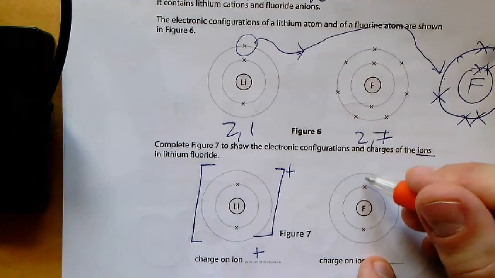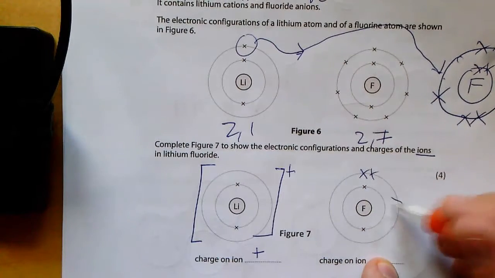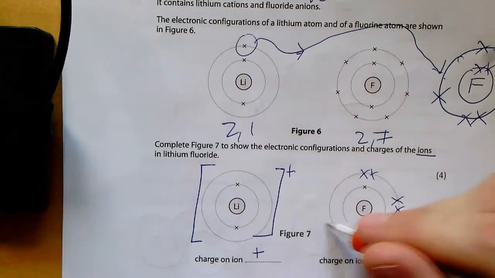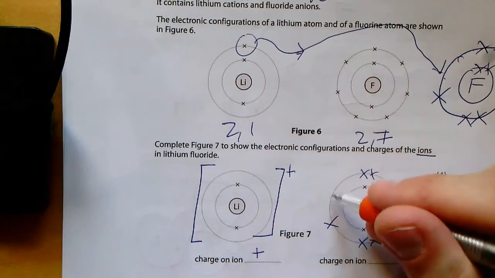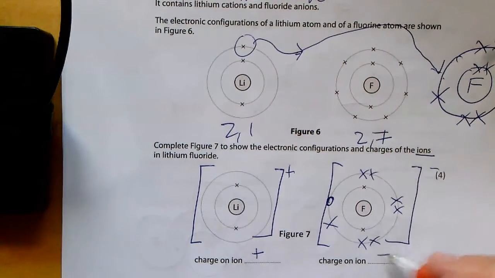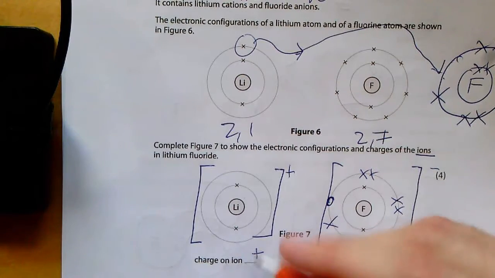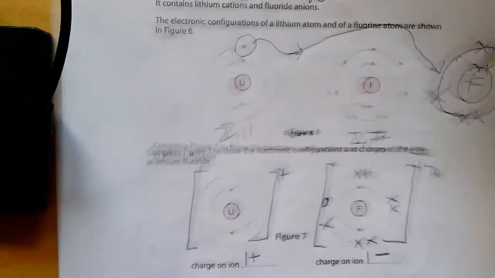So this fluorine here looks like that, and we need to put the 7 electrons in the outer shell, which it starts with, and then it will gain 1 electron from a lithium atom, and it will now have a charge of -1, which we could put down here. You could also put 1 plus, 1 minus if you think that makes it clearer for you.